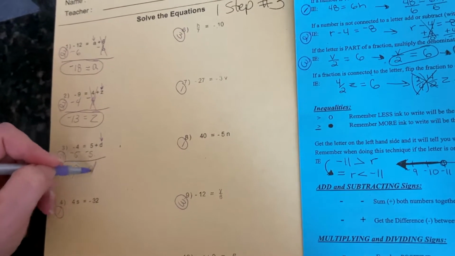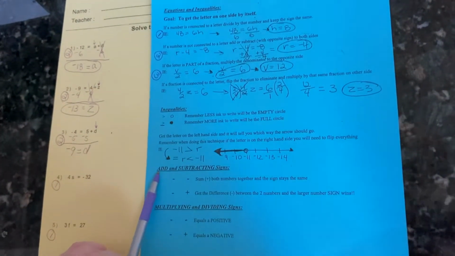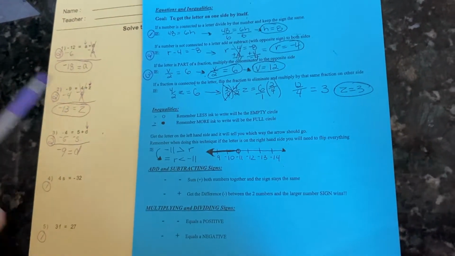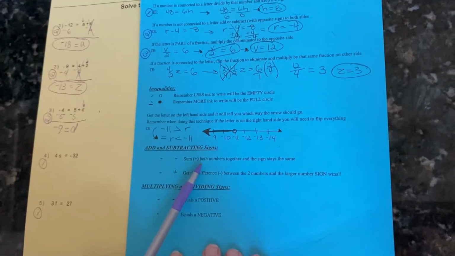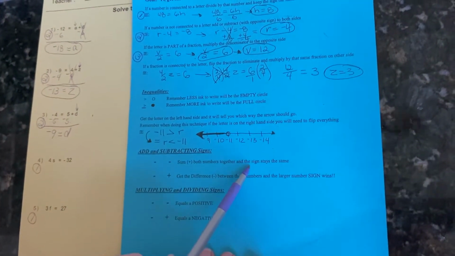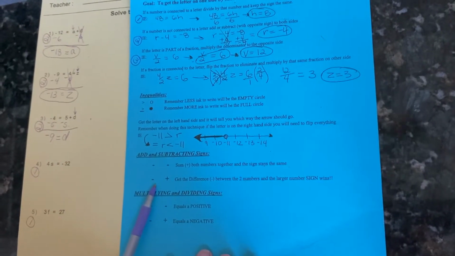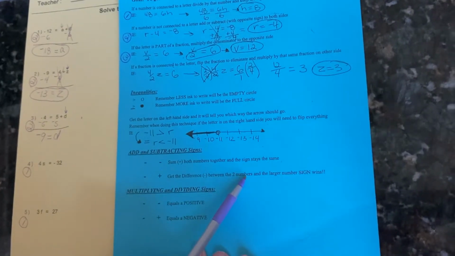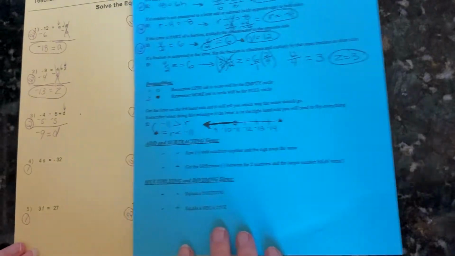Okay. If you have forgotten the rules of how to do this, adding and subtracting signs, that's what we're doing here. If we have two negatives, we sum both numbers together and the sign stays the same. If we have one negative and one positive, we get the difference between the two numbers and the larger number's sign wins. Okay.